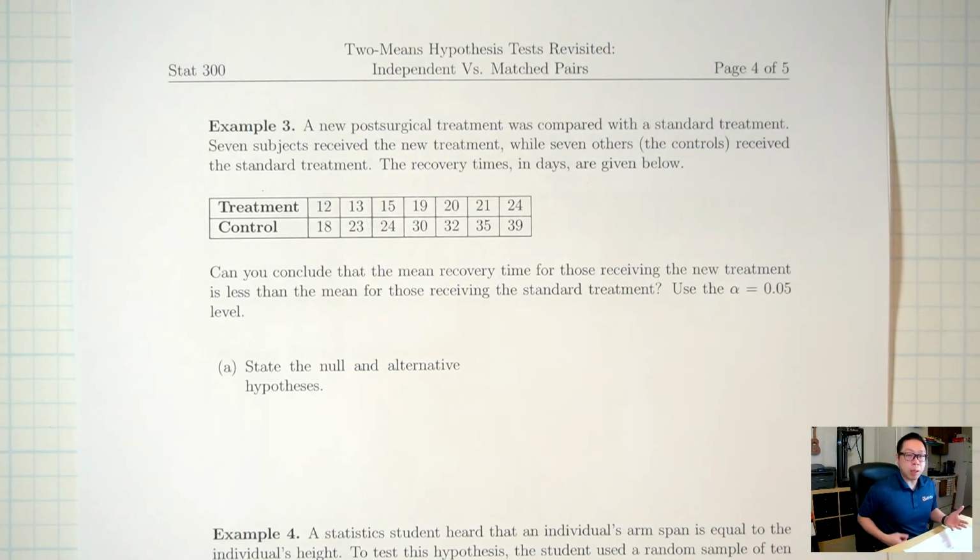For the remaining examples in this section, let's just go through and decide whether it's independent or matched, and then write down the correct H0 and H1, because I think that's the hardest part.